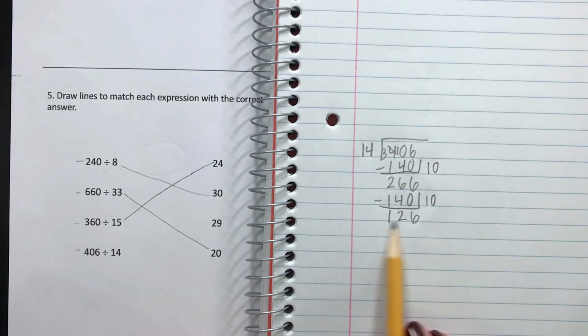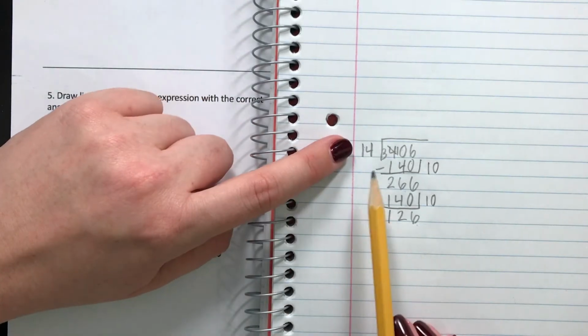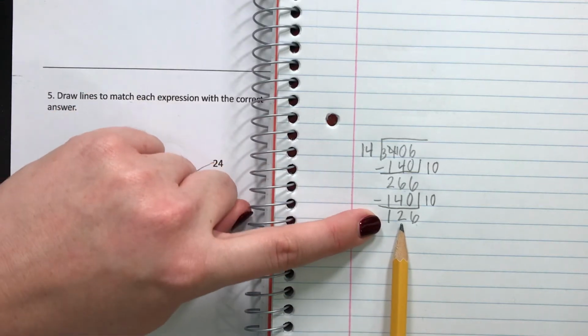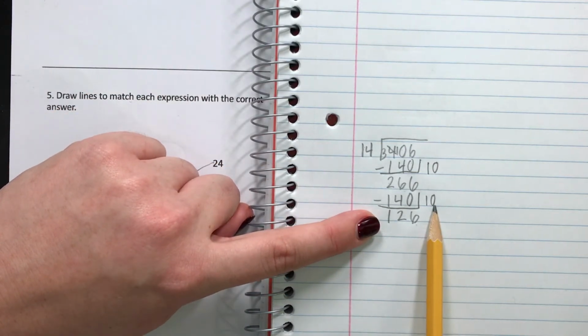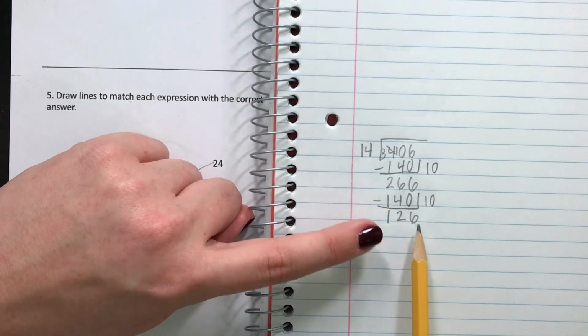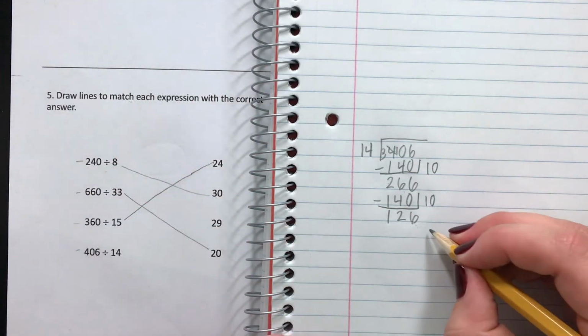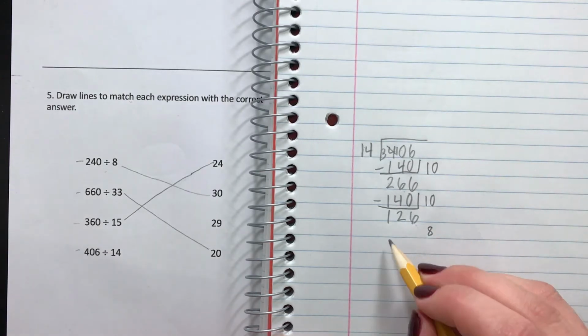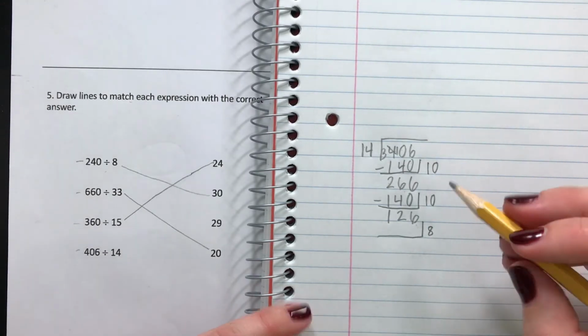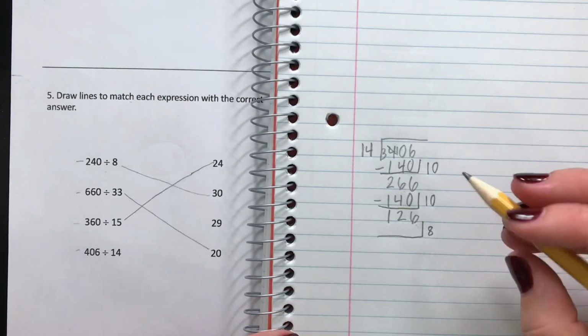Now I have 126. I need to figure out what number I can multiply 14 by to get 126 without going over. I know if I try 10 again, it's going to be 140, which is too high. So I'm going to try 8 just to be safe. I could try 9, but it may still be a little bit too high, so I'm just going to do 8, and I can always do another layer if it's too low.